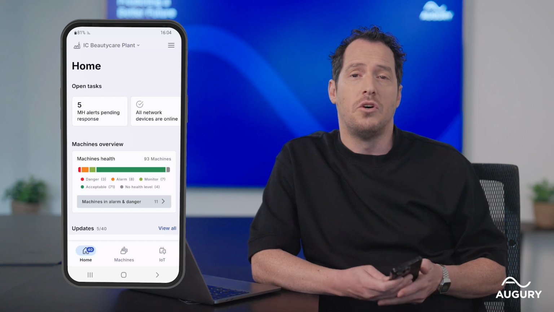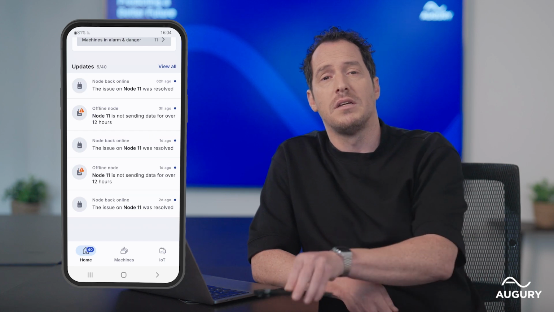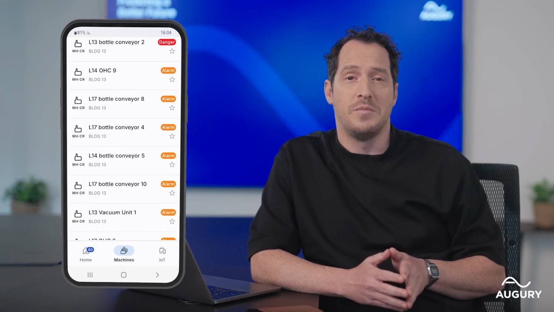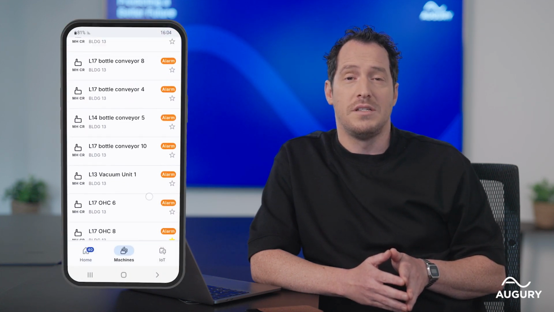First, let's look at the homepage. This is where you can get a complete overview of all your machines and see which ones need your attention, all within the app. Just like our desktop experience, everything is sorted by priority, so you can quickly identify machines that need immediate attention. With our new machine health experience, you can sort your machine list by recommended actions or apply filters to focus on what matters most to you.